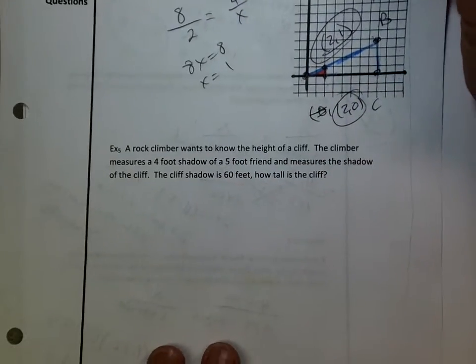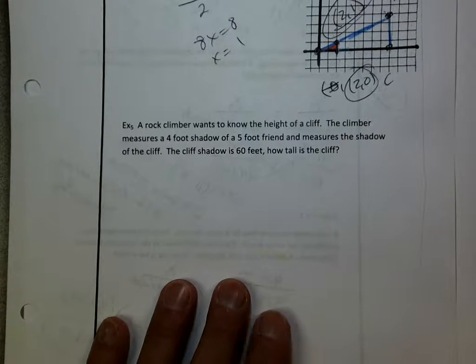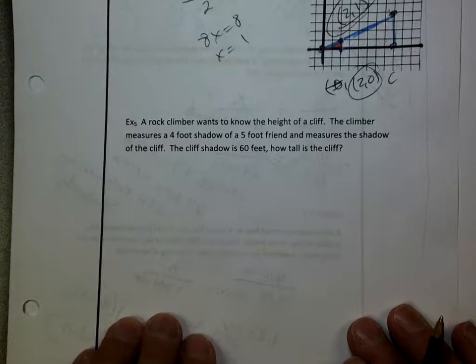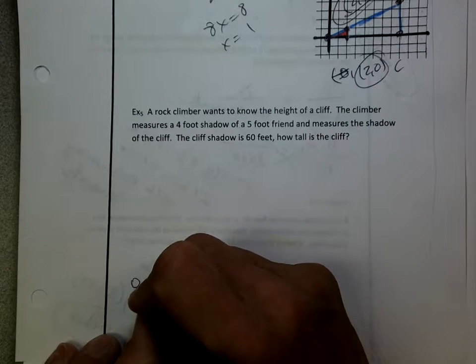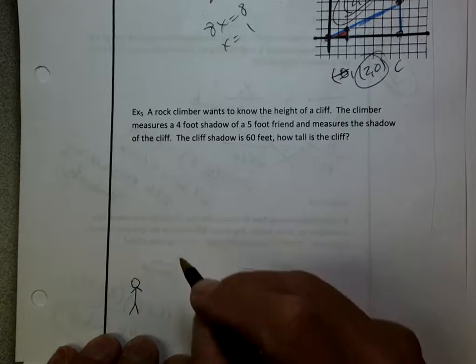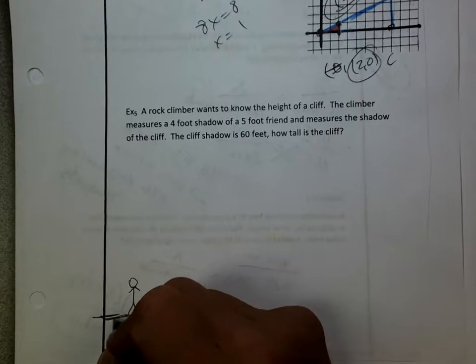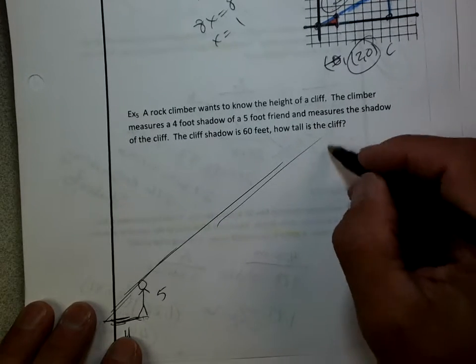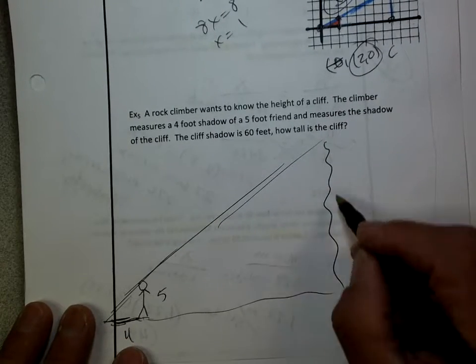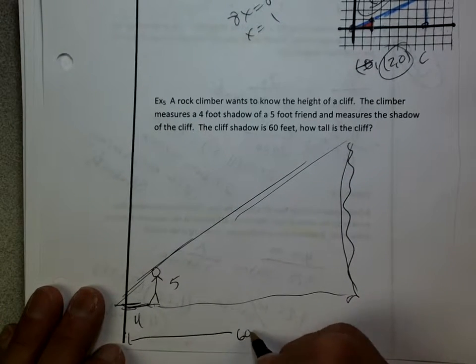Last example, example 5. Okay, a rock climber wants to know the height of a cliff. The climber measures a 4-foot shadow of a 5-foot friend and measures the shadow of the cliff is 60 feet. So let's draw a picture. So here's the friend. He's just kind of hanging out, right? And he's got a shadow that he casts. So his shadow here is 4 feet, right? He happens to be 5 feet tall. Okay, then he's looking up at the cliff. Here's my cliff, right? The cliff casts a 60-foot shadow.